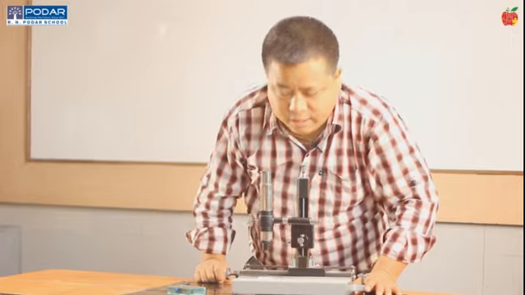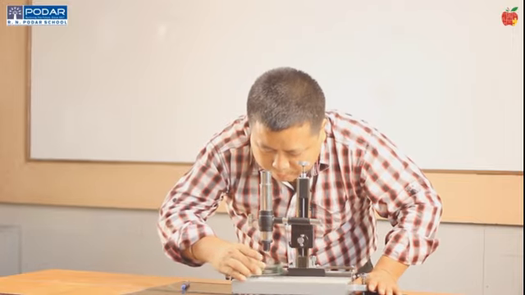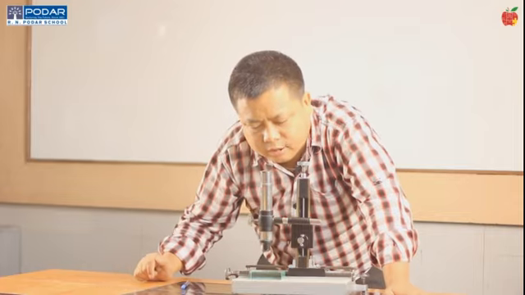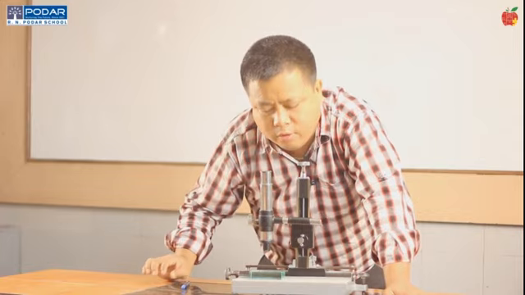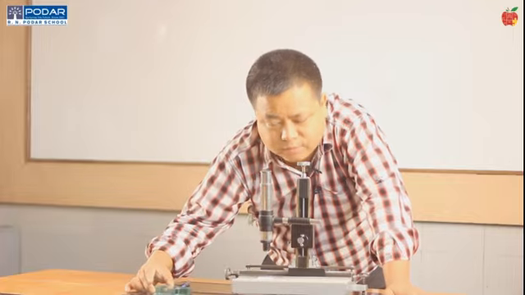Now the second reading is obtained by placing this glass slab on top of the cross mark. But remember, whenever we take the readings, we have to keep this distance fixed, that means the distance between the object and objective.